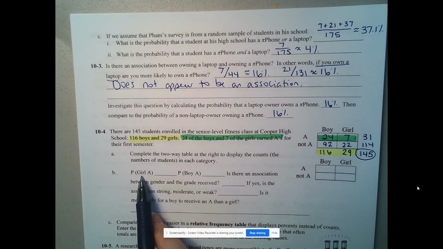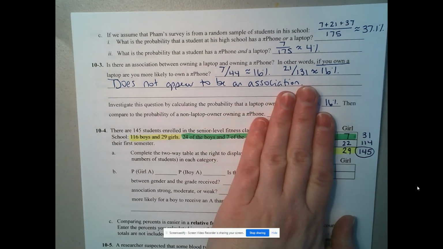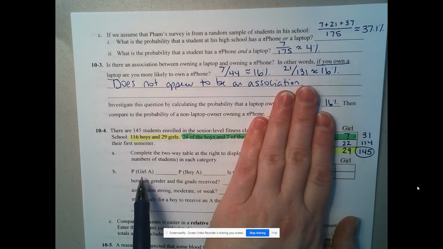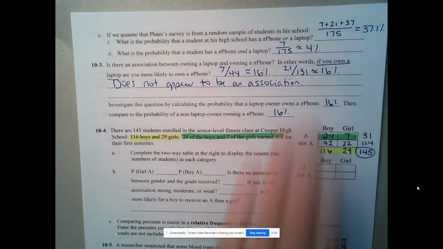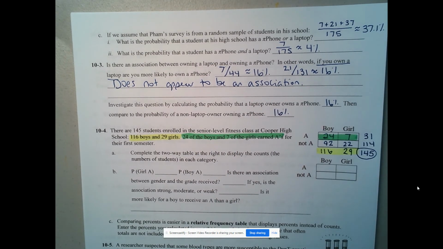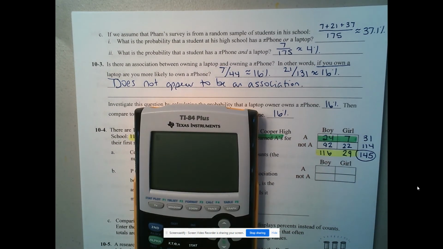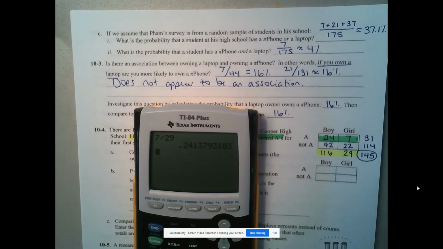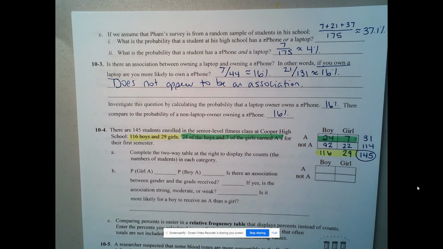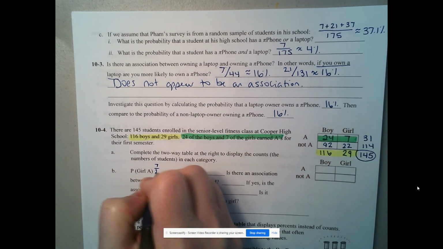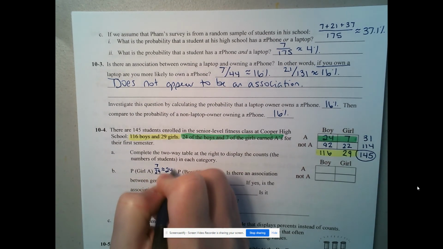Probability that you're a girl who earns an A. So in order to get that, you have to go down the girl column, because you're kind of saying, if you're a girl, what's the probability you earn an A? So that would be 7 girls out of 29 girls. And if I say 7 girls out of 29 girls, it's approximately 24%. So 7 out of 29, or approximately 24%.